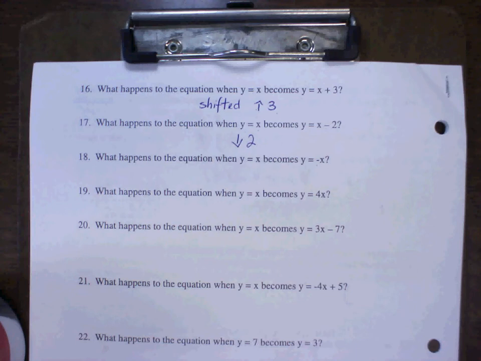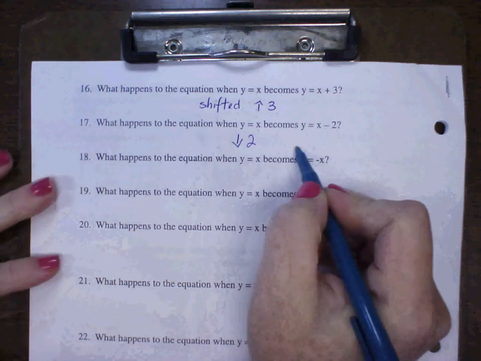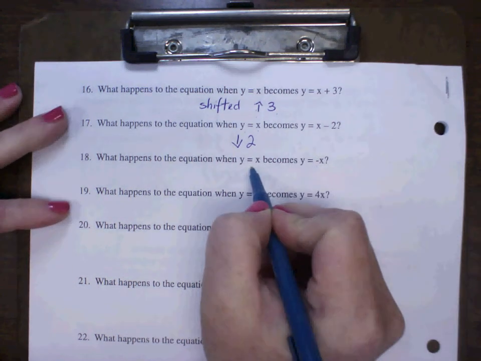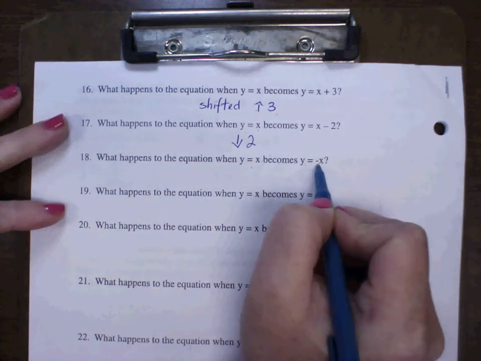It's reflected, right? So instead of positive, it's going to go what? This one is a positive slope, so it goes up. But this one goes what? Down. So it's reflected.